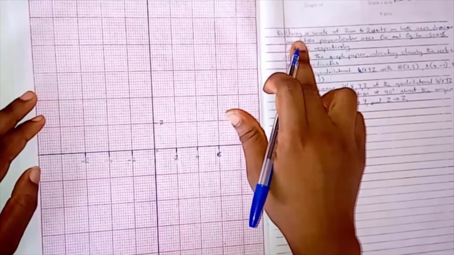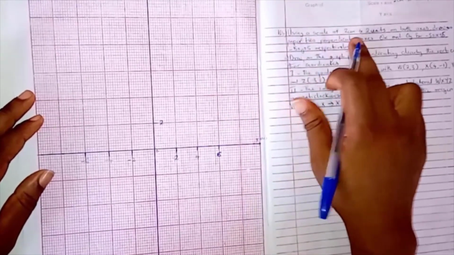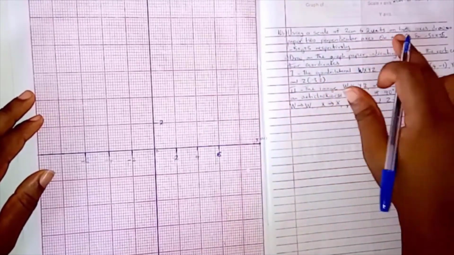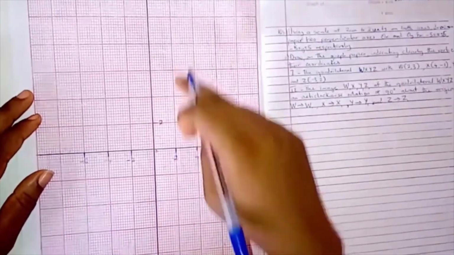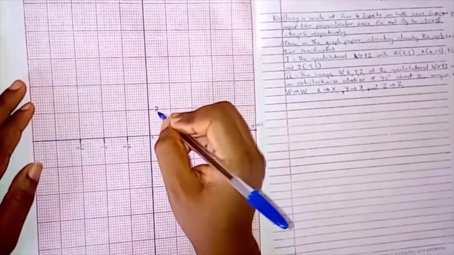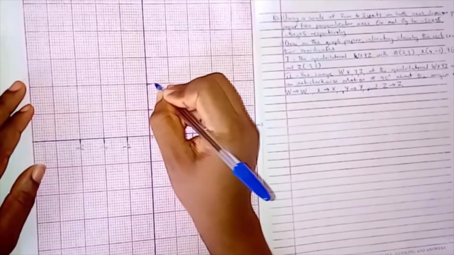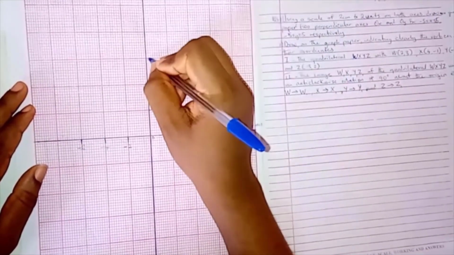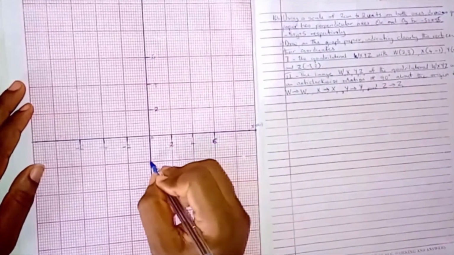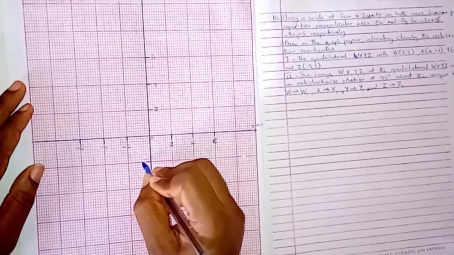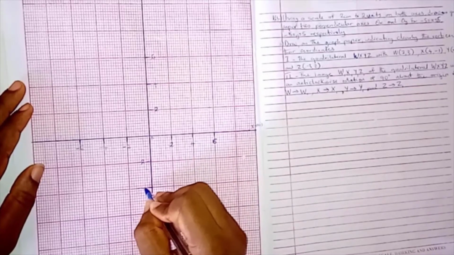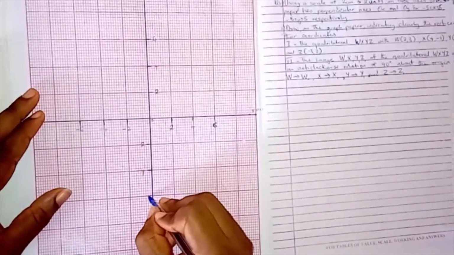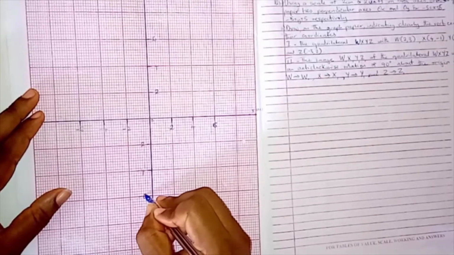The question says using a scale of 2 centimeters to 2 units on both axes. So on both axes, we're going to use 2 centimeters to 2 units. So we have 2 here, 4 here, and 6 here. And here we have minus 2, minus 4, and minus 6.